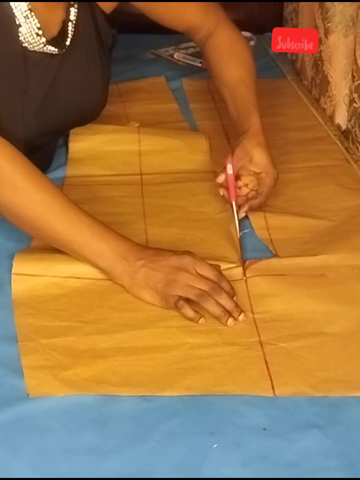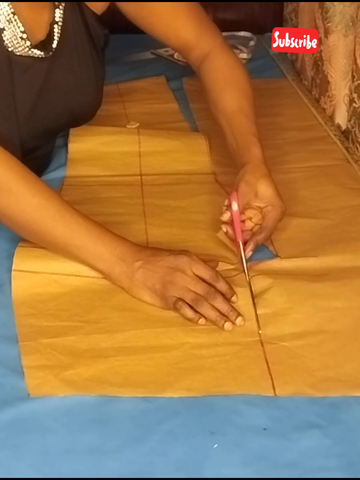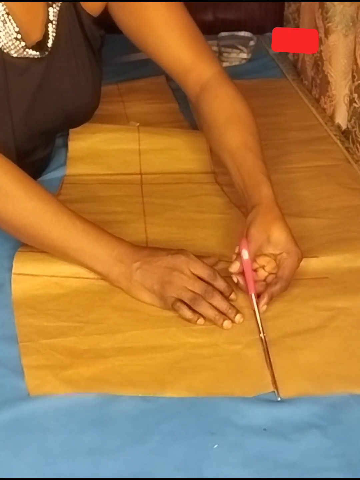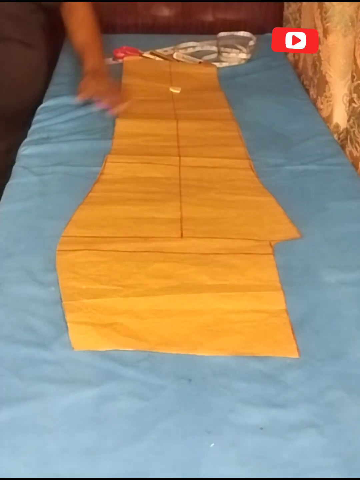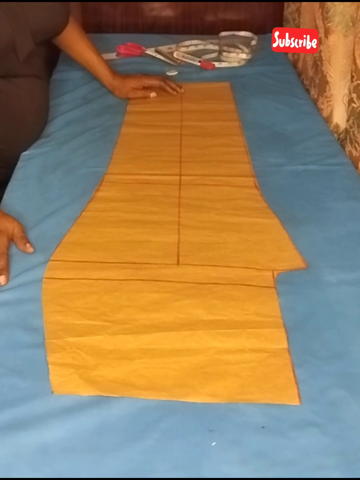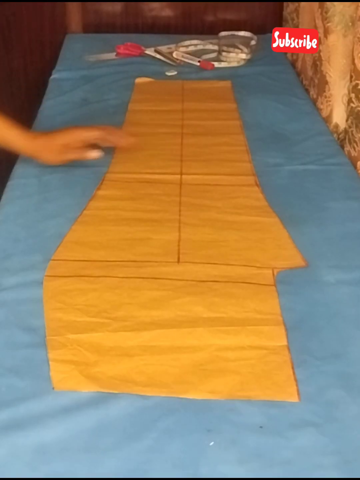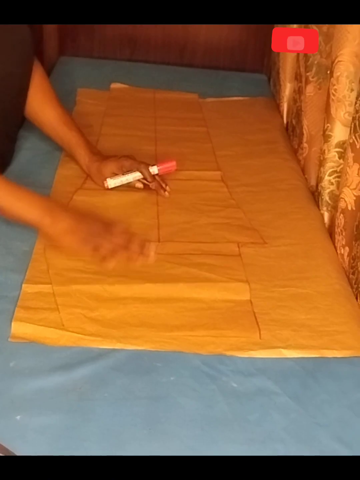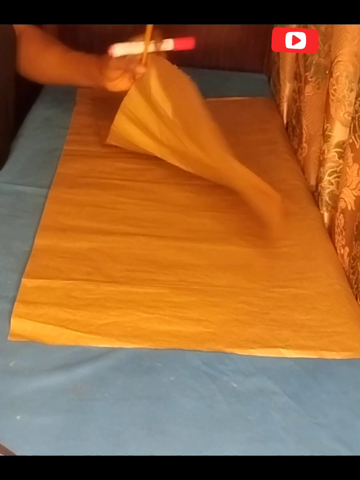So I'm cutting the crotch area. So this is the front. This front, we have 2 of these for one leg. So I'll go ahead and cut the back part of my trouser.